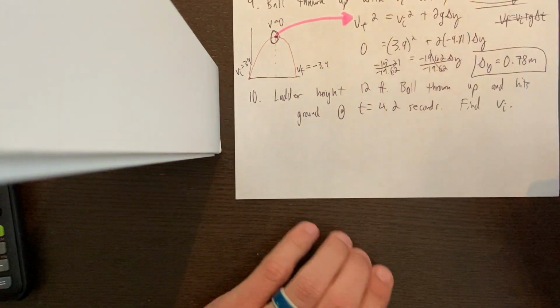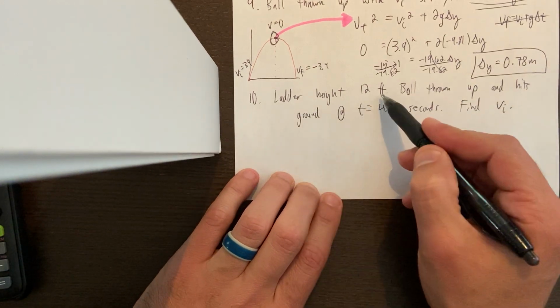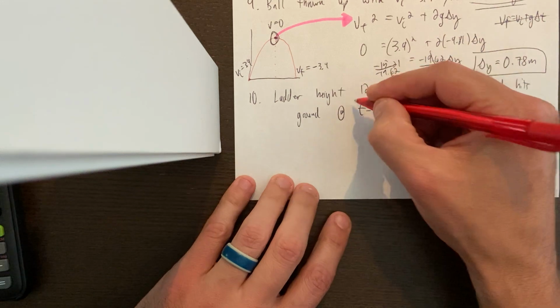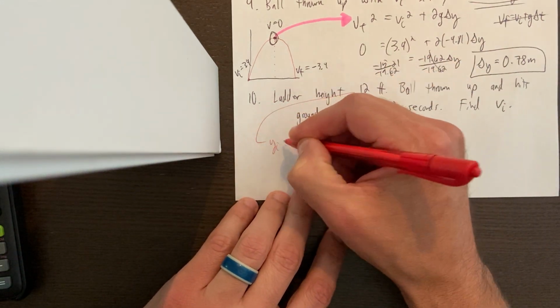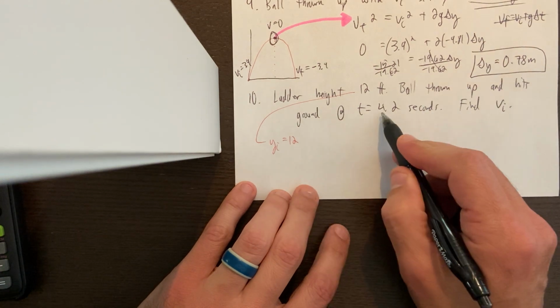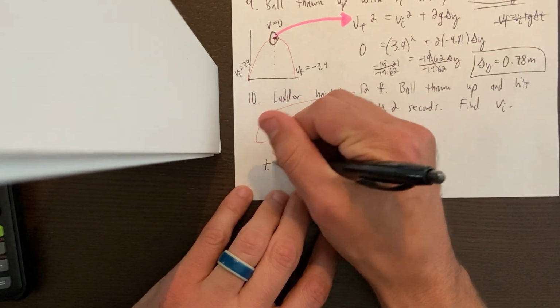Okay, this last one, we haven't done a lot like this, but a ladder height is 12 feet and a ball is thrown up from that height. So what I'm going to do, we're going to take note. We're going to say, okay, the initial height is 12. It hits the ground after 4.2 seconds.